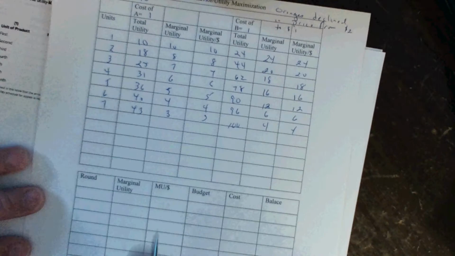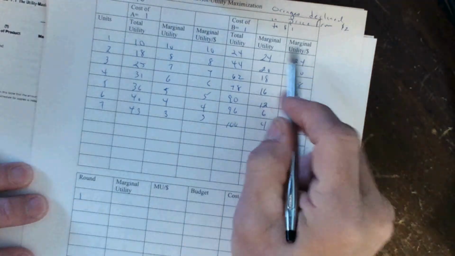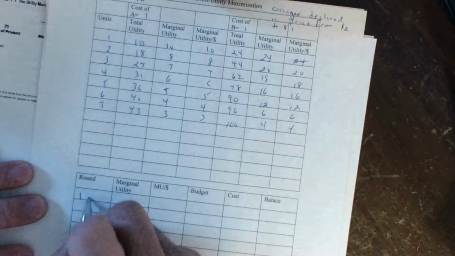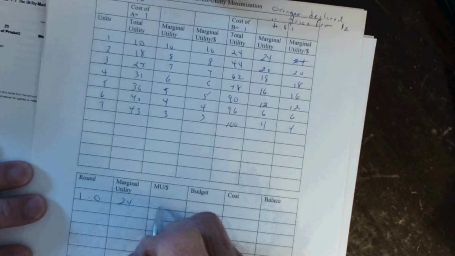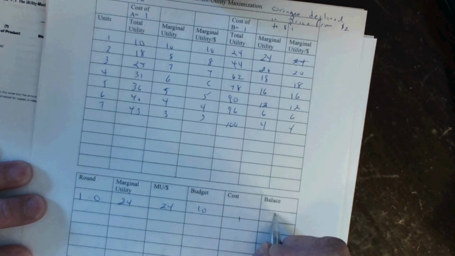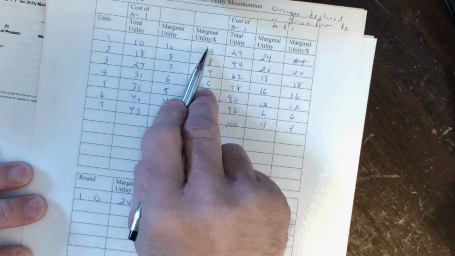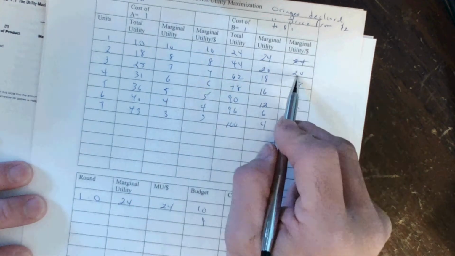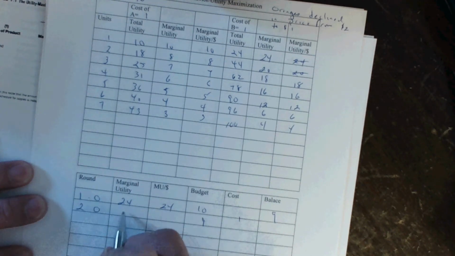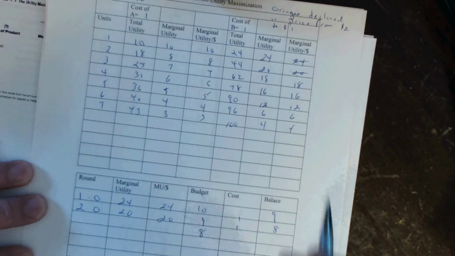So here we go. Round one, are you going to buy an apple or an orange? Well, would you rather buy something that gives you 24 utils per dollar or something that gives you 10 utils per dollar? So we're going to buy our orange, which will be our first purchase, giving us 24 marginal utils per dollar. Our budget is 10, it costs $1, we've got $9 left. Cross that off. Would you rather buy something that gives you 10 marginal utils per dollar or 20 marginal utils per dollar? $8 left in our budget.